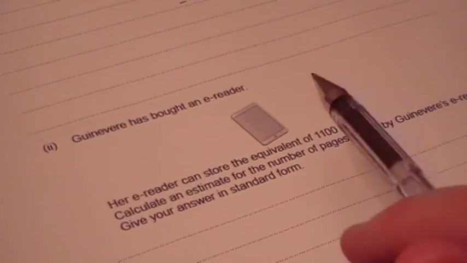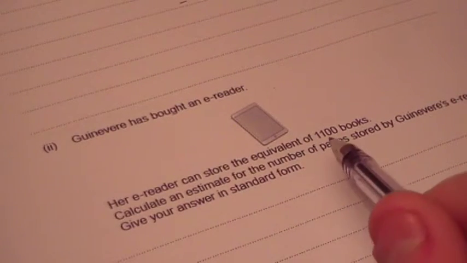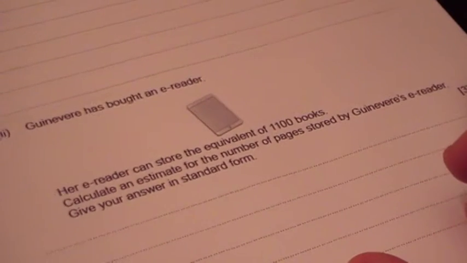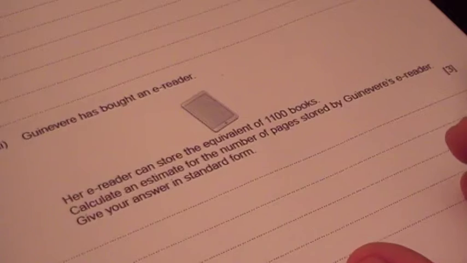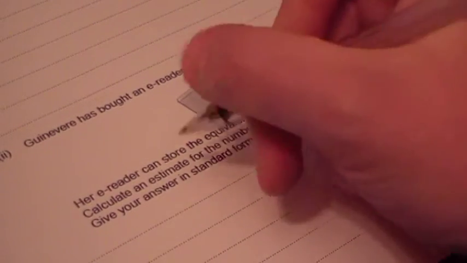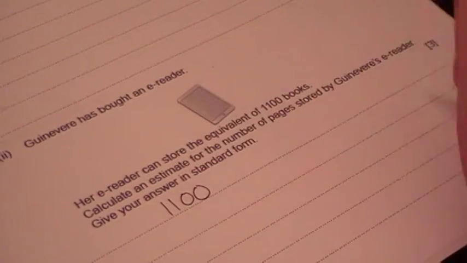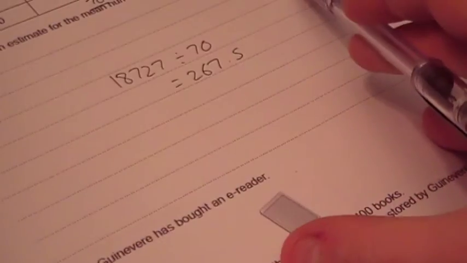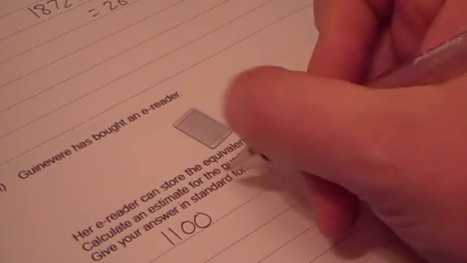Guinevere has bought an e-reader. Her e-reader can store the equivalent of 1100 books. Calculate an estimate of the number of pages stored by Guinevere's e-reader and give our answer in standard form. Well, she's got 1100 books, right? We've just worked out an estimate of 267.5 pages.